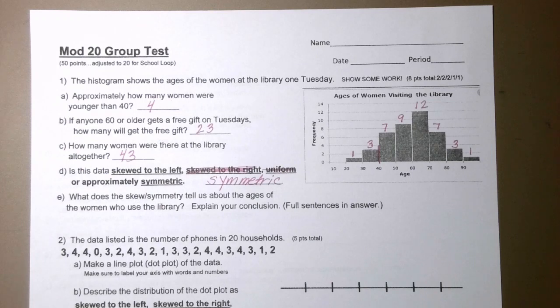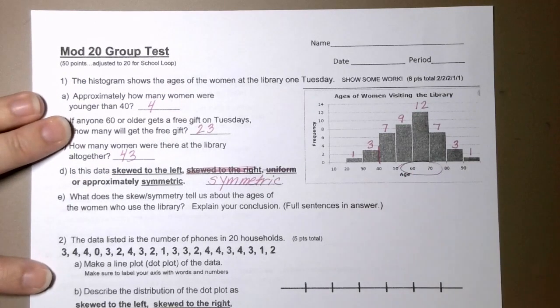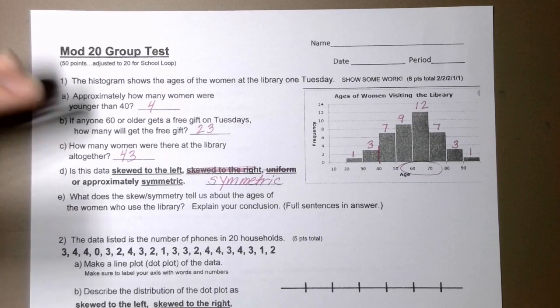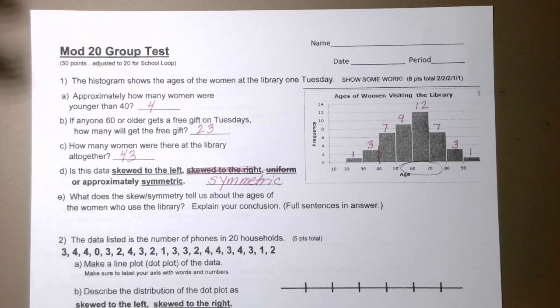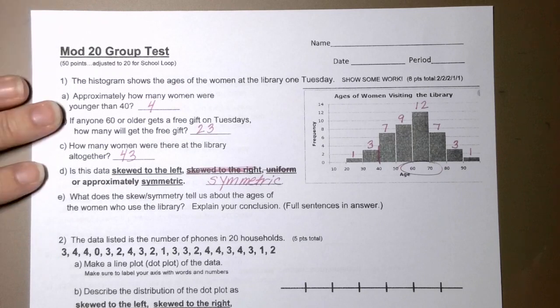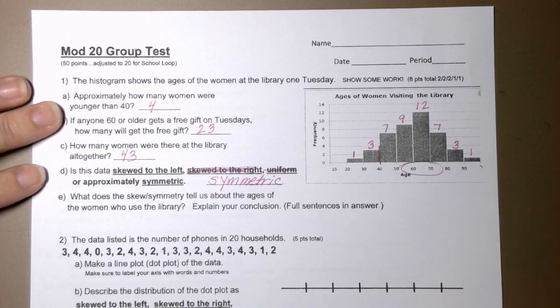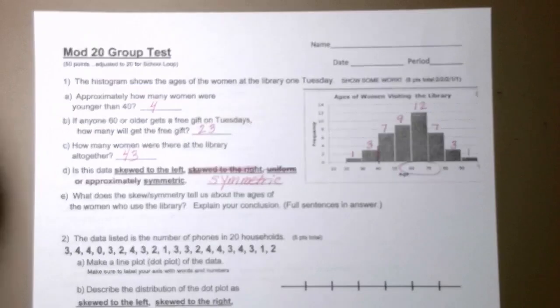So on this particular day, I would say something like it looks like women that are 60 to 70 are the most represented in the library on that day. Okay, some kind of a conclusion to that effect. Or you could say on this particular Tuesday, there's not many young women and not many elderly women. Most of the women seem to be kind of middle-aged. Some kind of a conclusion like that.